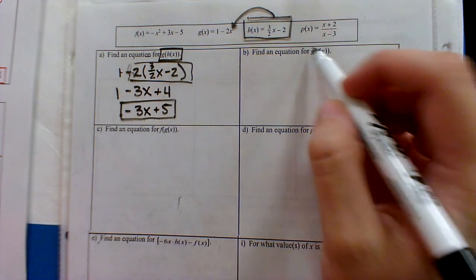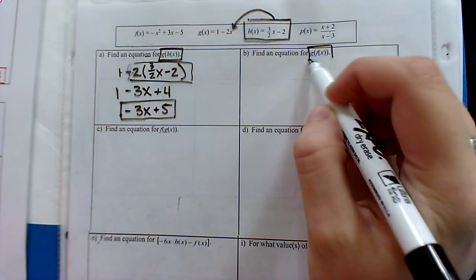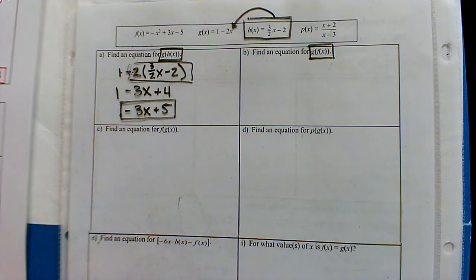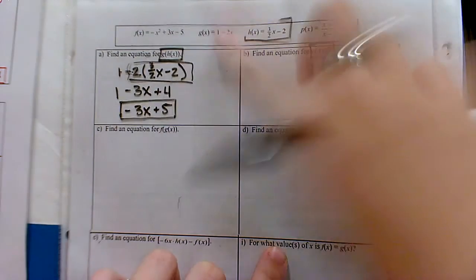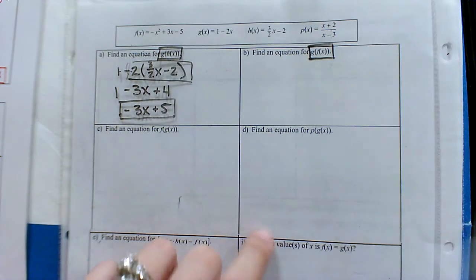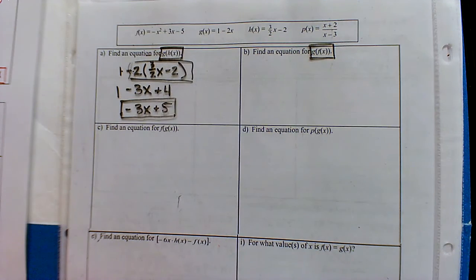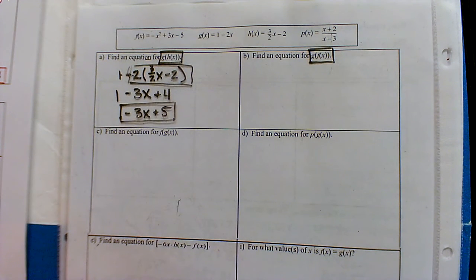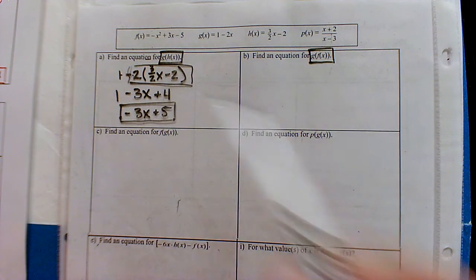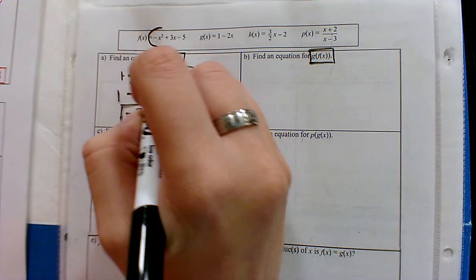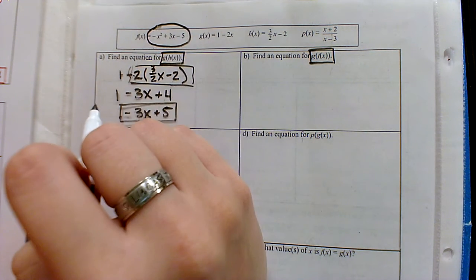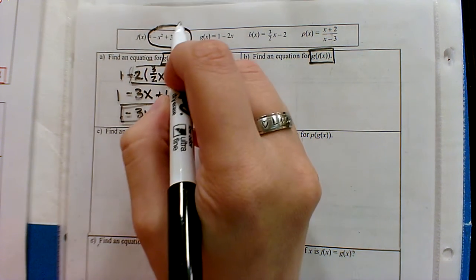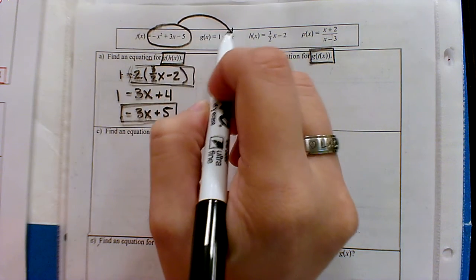Can we take a look at B? Think about what that notation is asking us to do. What do you think? All right, so we're going to take the F equation and we're going to plug that in for every x in the G equation.